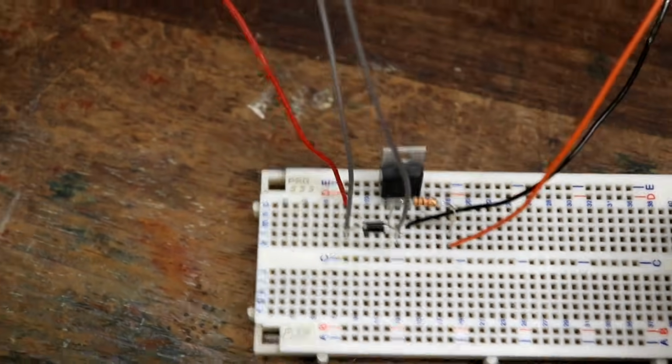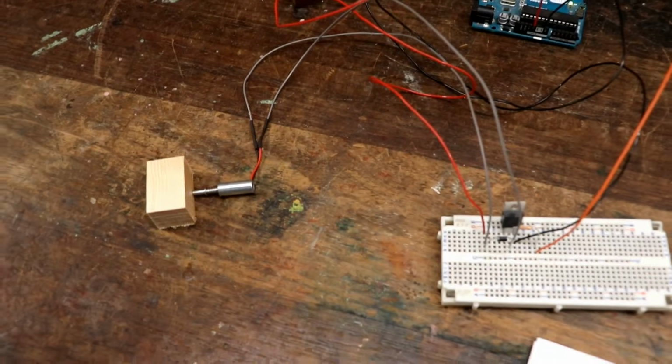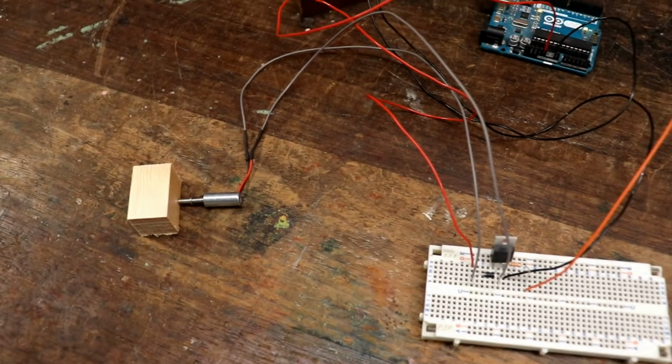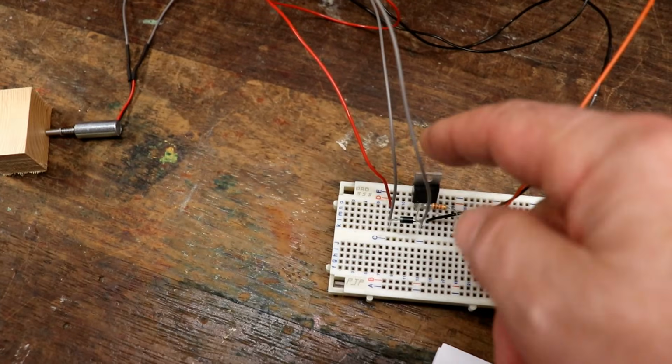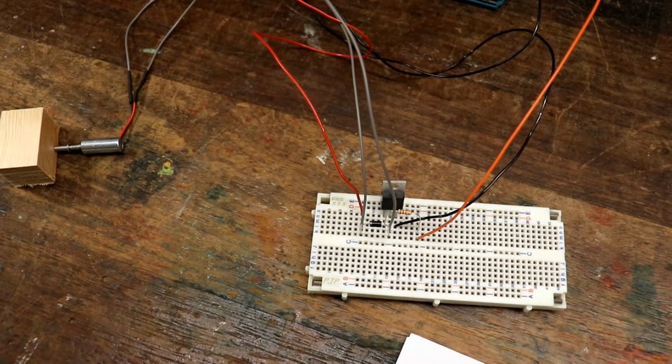Now the great thing is, because when she talks her mouth is constantly opening and closing, it's not on for long periods of time, so things shouldn't get too hot. Might be worth putting a little heatsink on there. We'll come to that later.